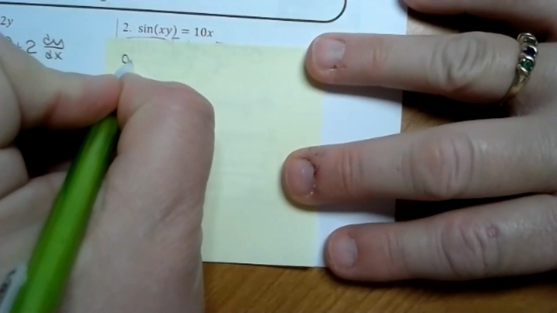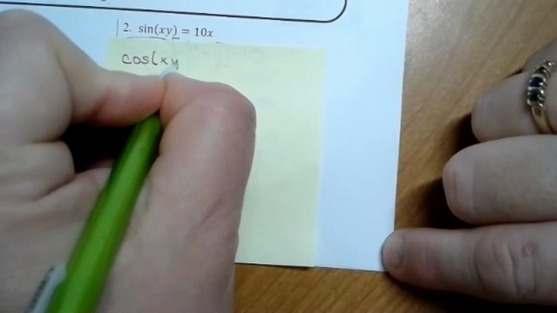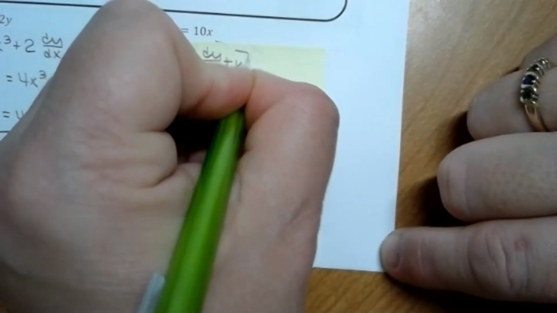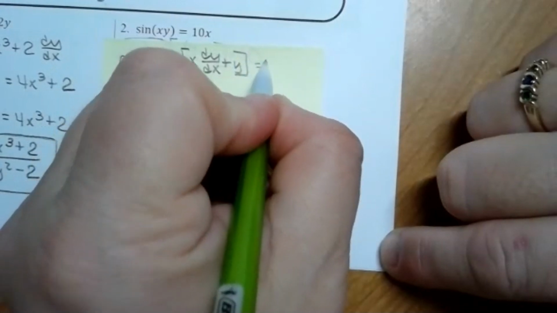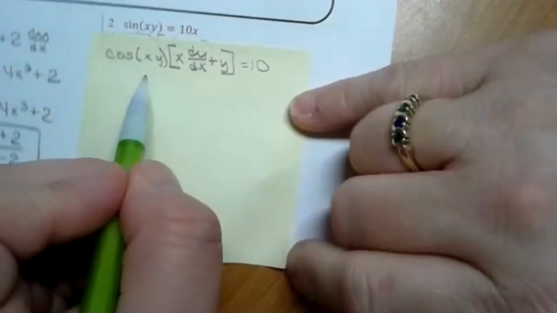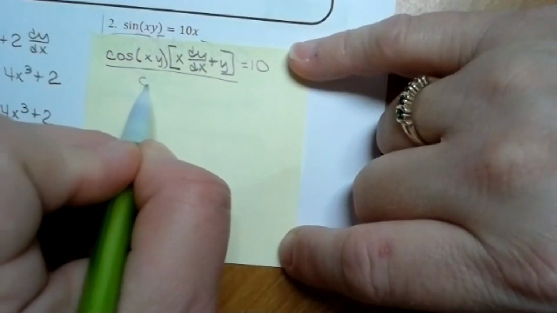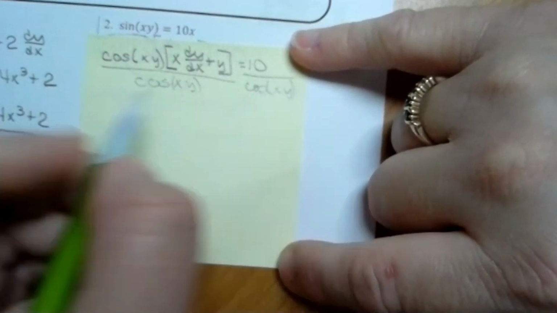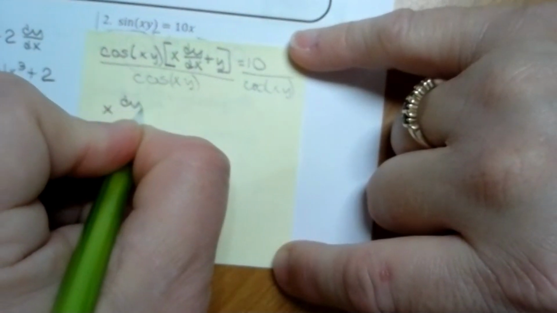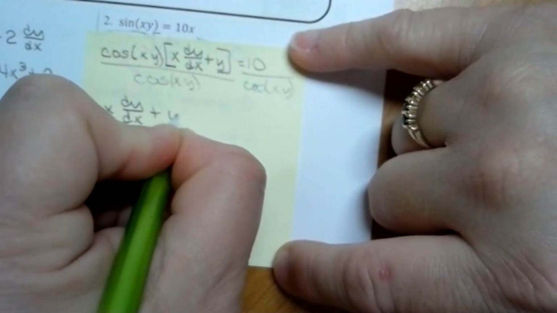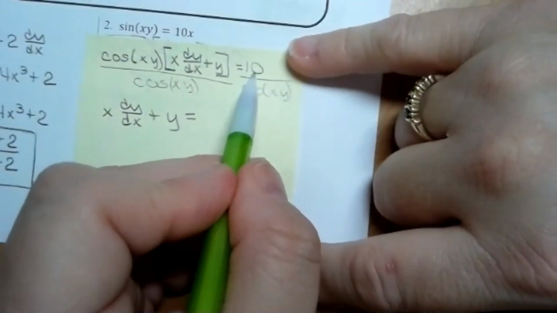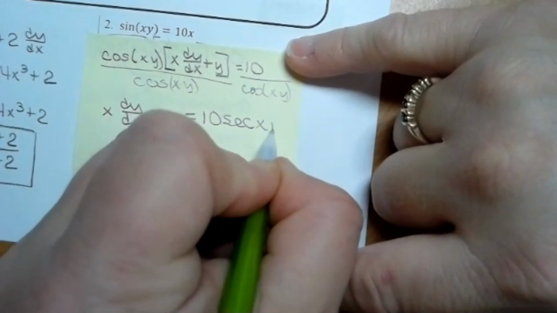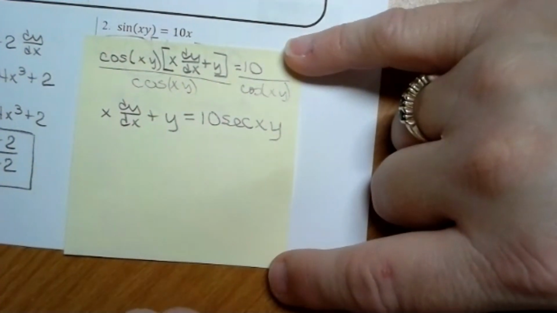So when I take my derivative, just like before, I'm going to get cosine of xy, and then x dy/dx plus y (dx/dx, we don't have to write it), equals 10. So then instead of distributing, this time I'm going to divide by this cosine of xy. Because that gives me x dy/dx plus y equals 10 over cosine xy. Well, that's 10 secant xy. Just a different way of writing the same thing.